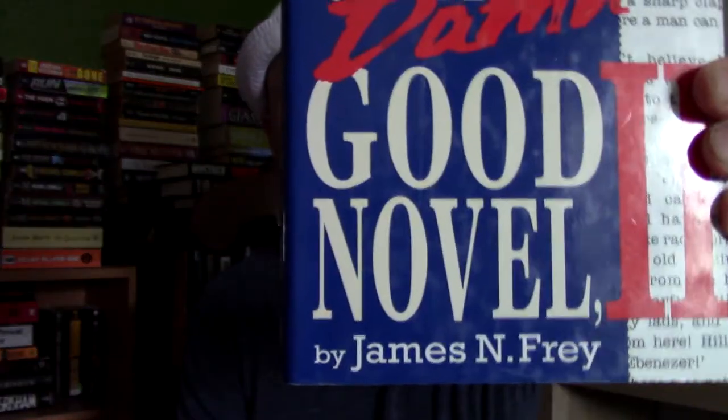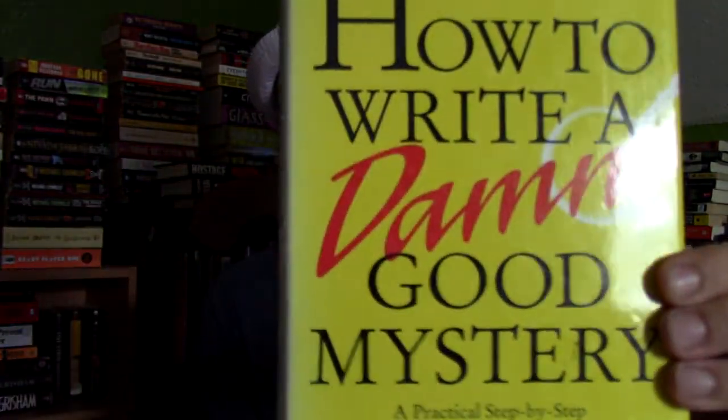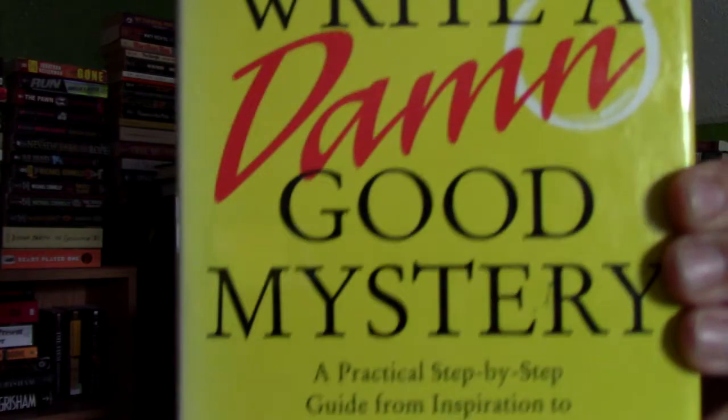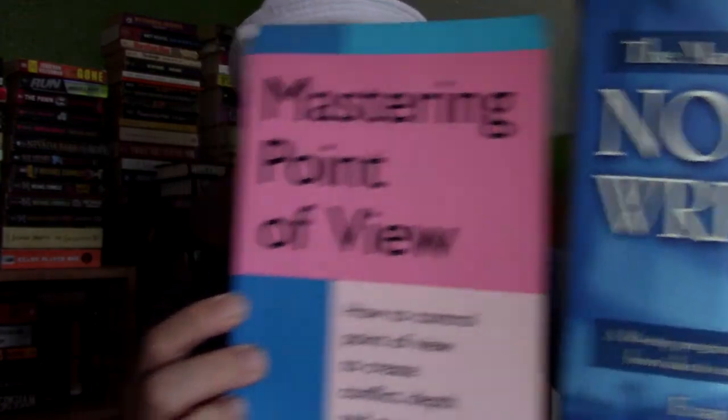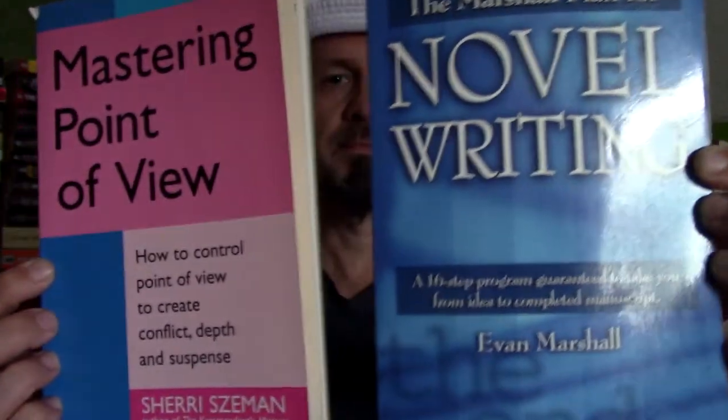Now, there is also Writing a Damn Good Novel 2 and How to Write a Damn Good Mystery. So I recommend all 3 of these. But I also recommend these 2 as well. So you have a lot of reading to do.